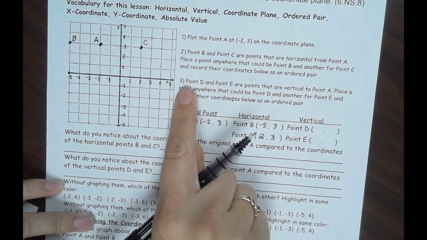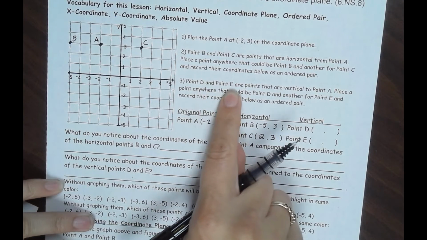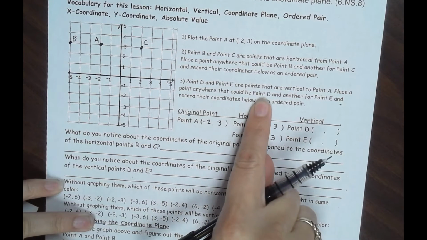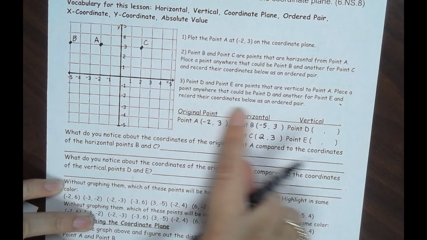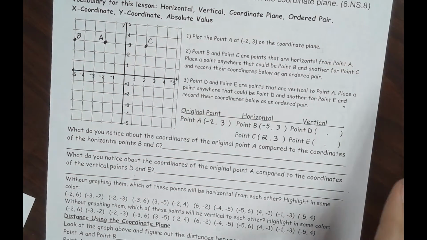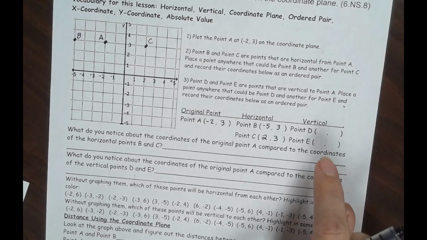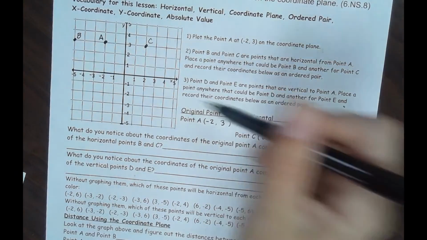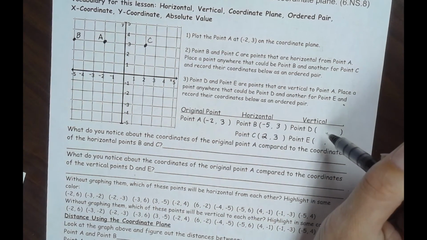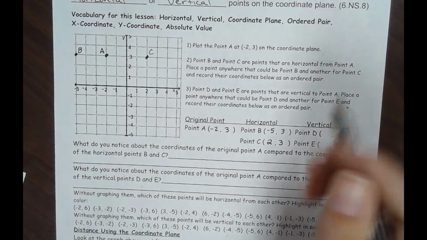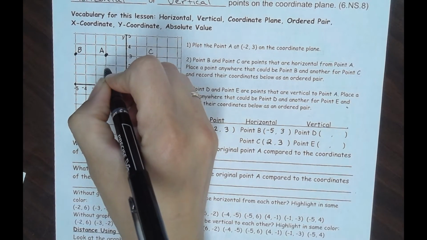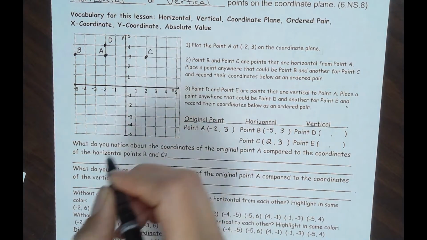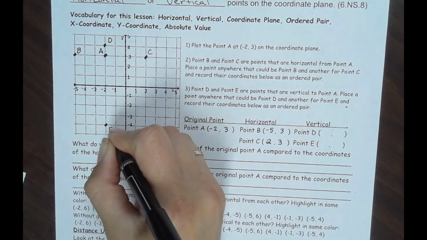Step 3. Point D and point E are points that are vertical to point A. Place a point anywhere that could be point D and another for point E and record their coordinates below as an ordered pair. So on this, we're going to do vertical points compared to point A. You can do my 2 points, or you can pick your own two as long as they are vertical. So point D, I'm going to put right here. And point E, let's put it down here.